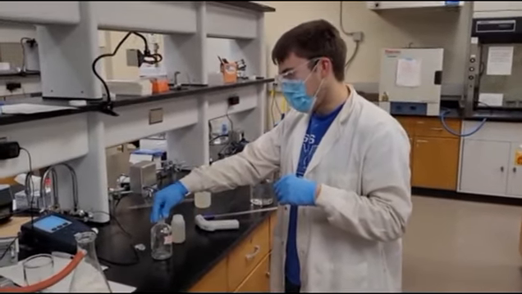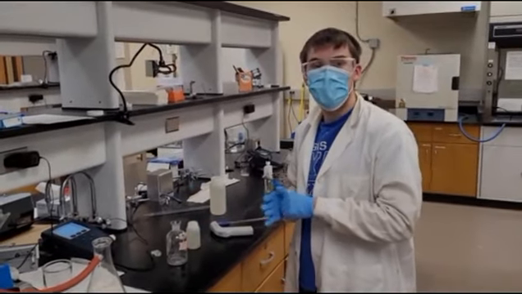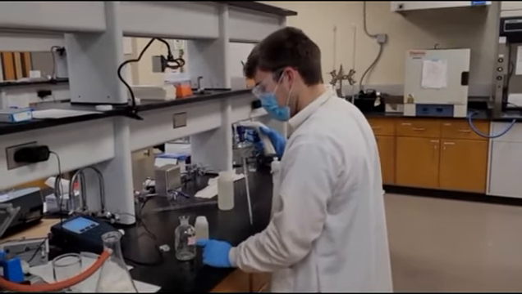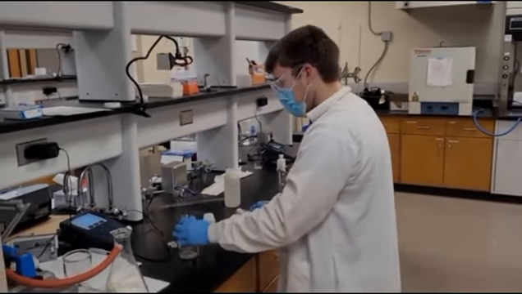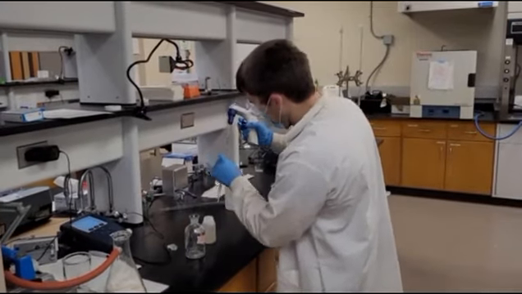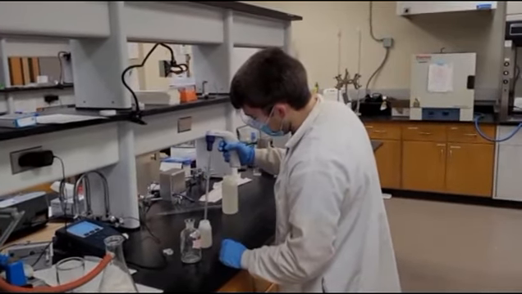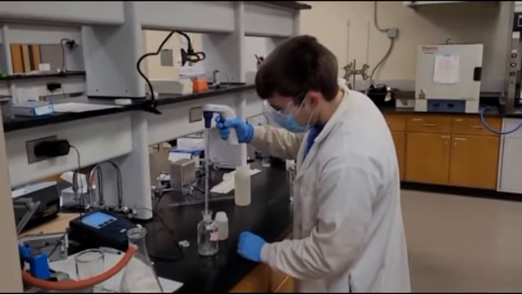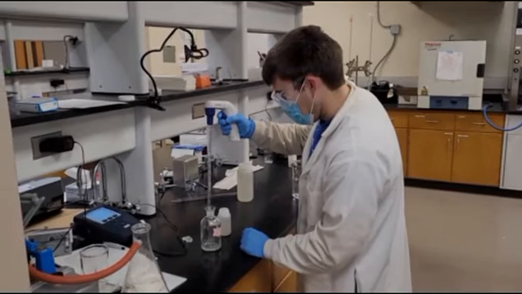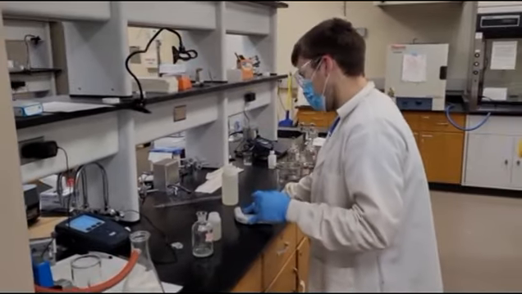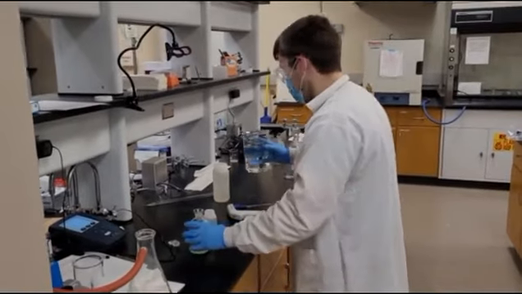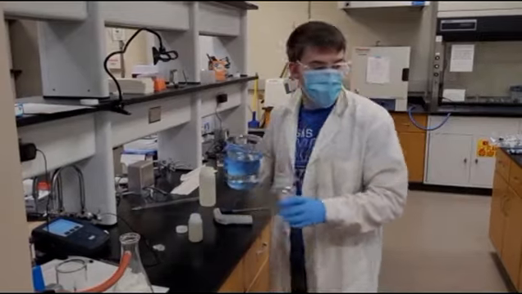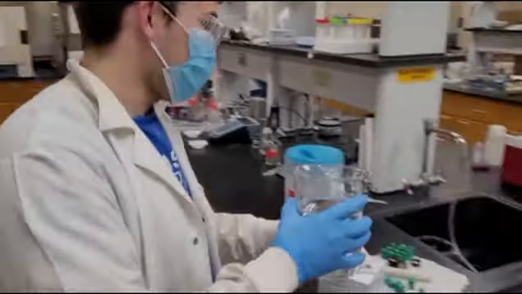So we're going to do a 50 times dilution. So 50 times dilution with 300 milliliter bottles means that we're going to add 6 milliliters of sample. And then we will add the nutrient water for the rest of the dilution. I'm going to do this over the sink.